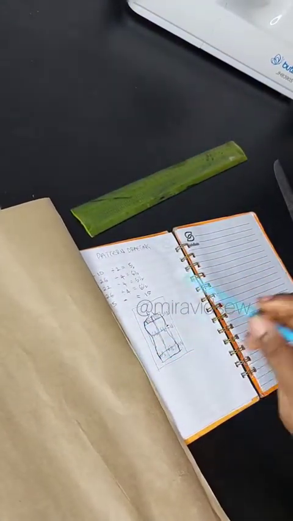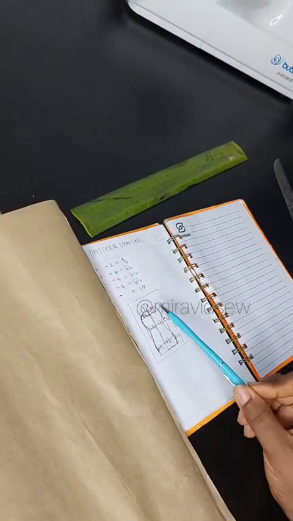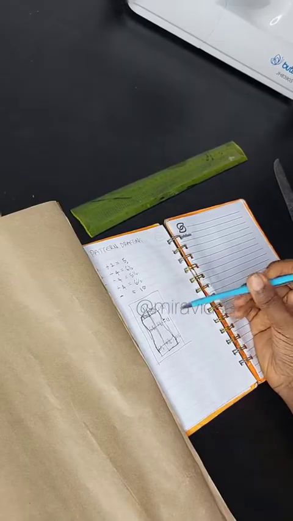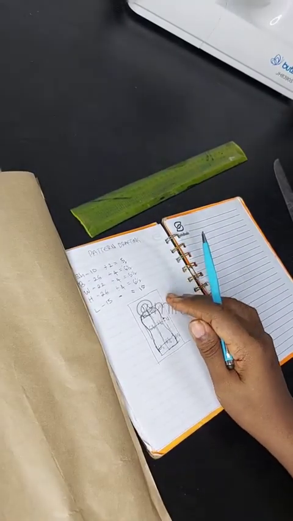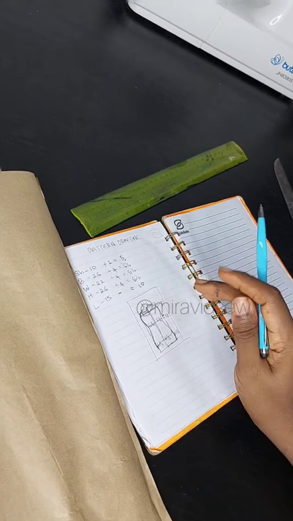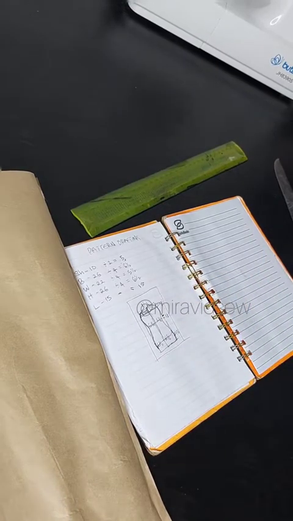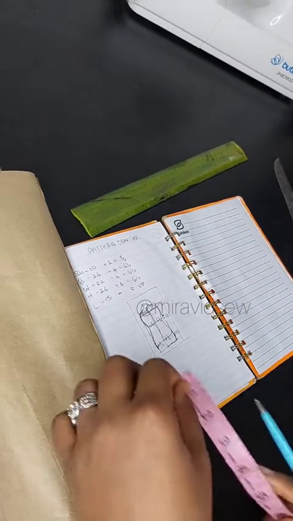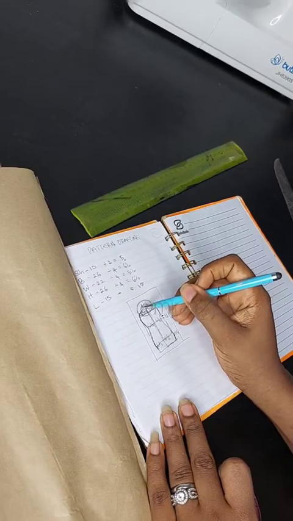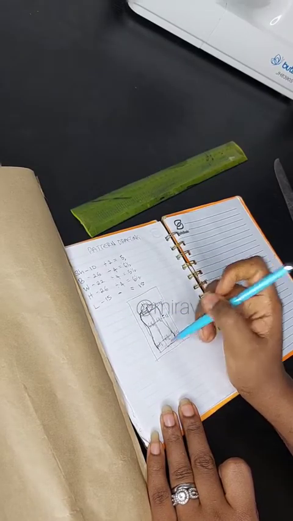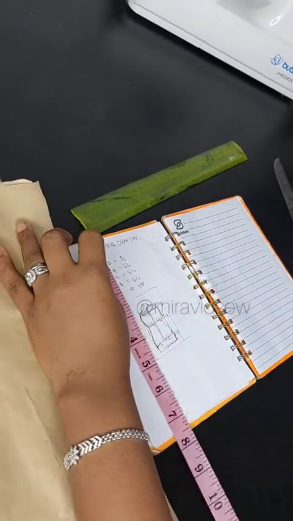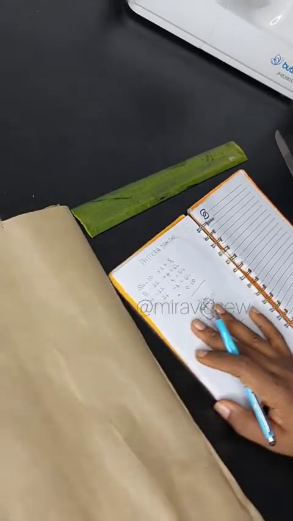When you want to transfer your fabric, you're going to draw out your lines. These lines you have measured. And how do you measure these lines? You measure these lines with your tape. Okay, so now these lines I have measured. So from your shoulder to your hip, taking a vertical measurement is how to get these lines.